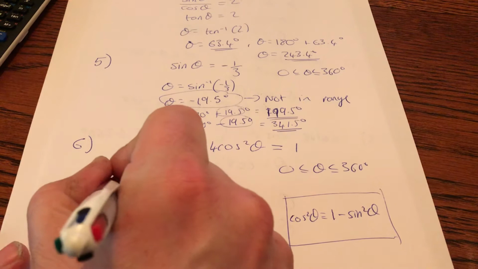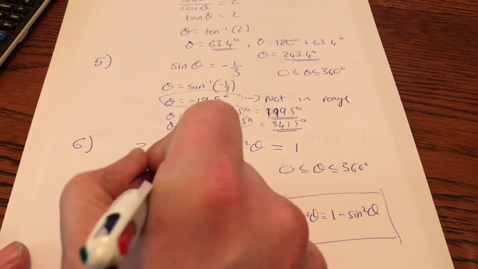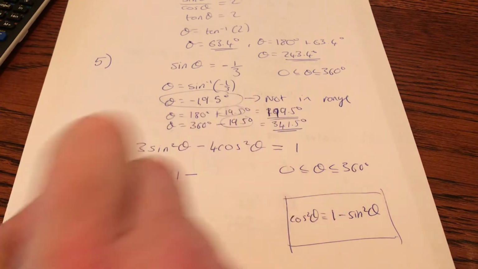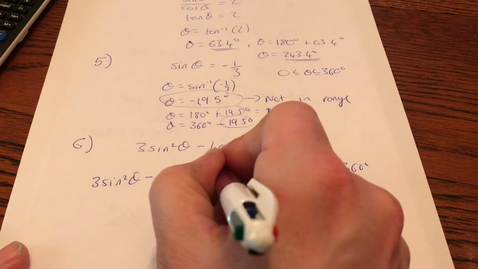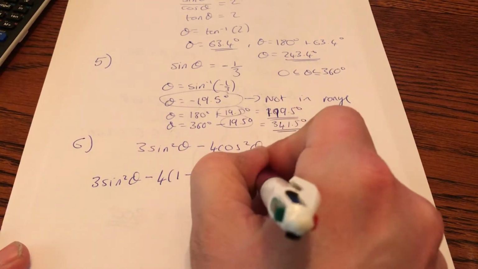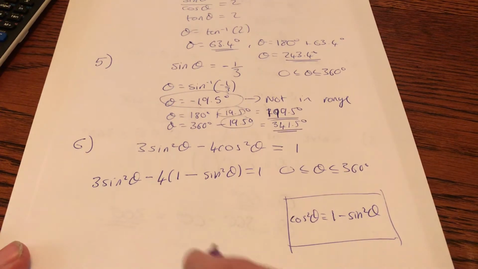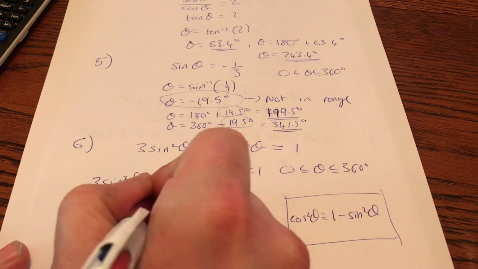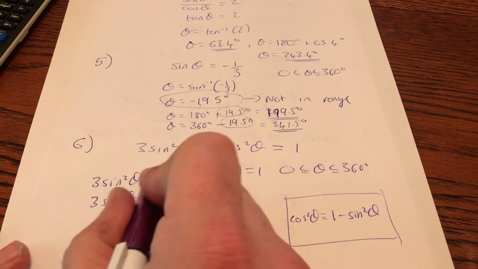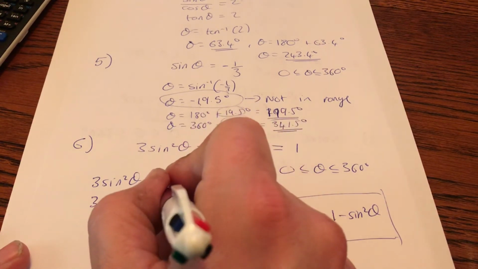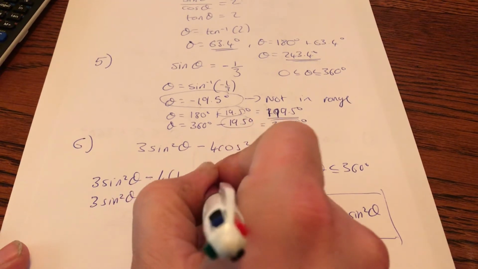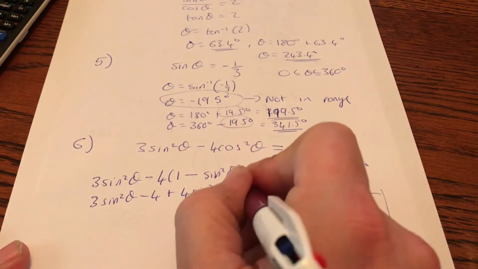So 3 sine squared theta minus 4 lots of 1 minus sine squared theta. And then we've only got sines and numbers. So 3 sine squared theta minus 4. Negative times a negative is a positive. Plus 4 sine squared theta, which equals 1.